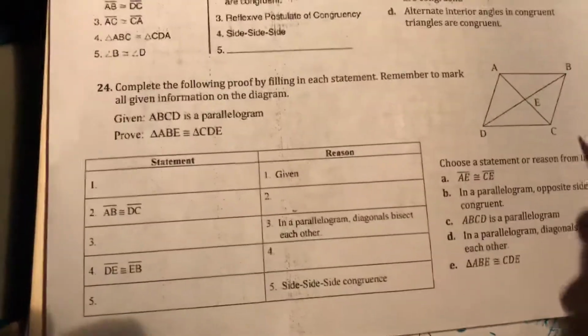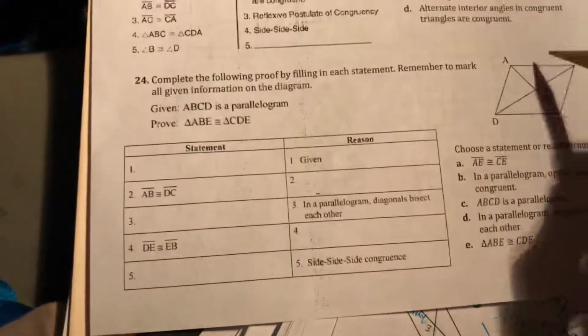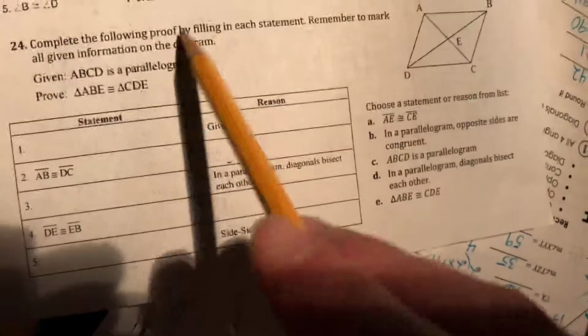For number 24, last but not least, complete the following proof by filling in each statement. Remember to mark all given information on the diagram. The way we go through these is we mark everything on the diagram first, then prove that these are congruent to each other, and then we fill these out. Given ABCD is a parallelogram, prove that ABE is congruent to CDE. In a parallelogram, we're going to think angles. So what are we going to need to prove these? The only statement that is given is that ABCD is a parallelogram, so pick out which one here is going to be the given information.